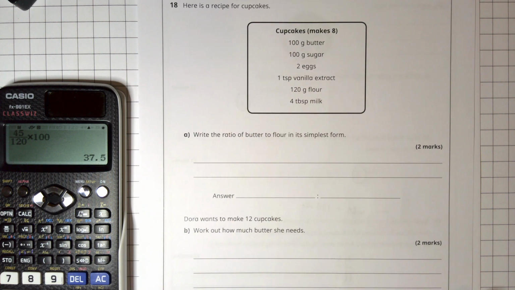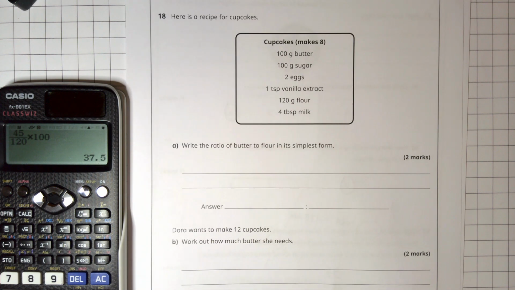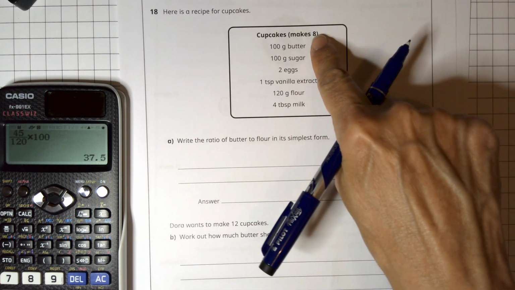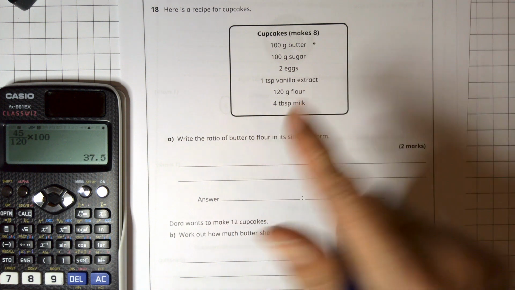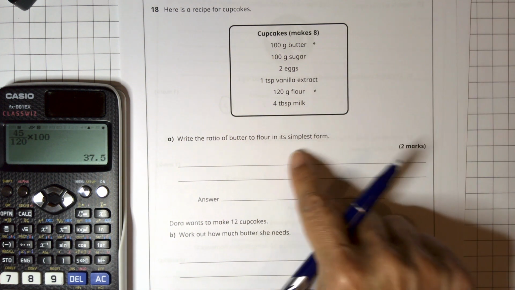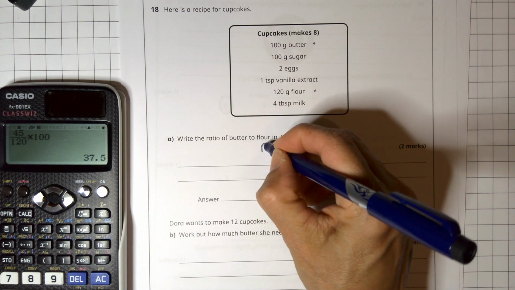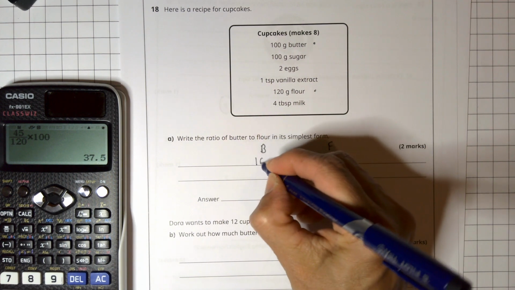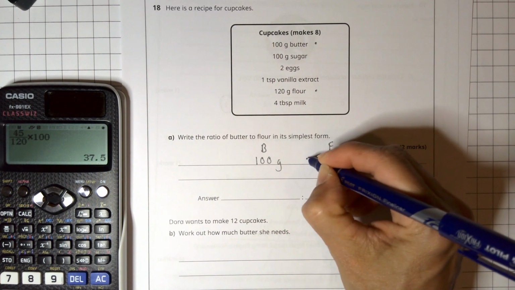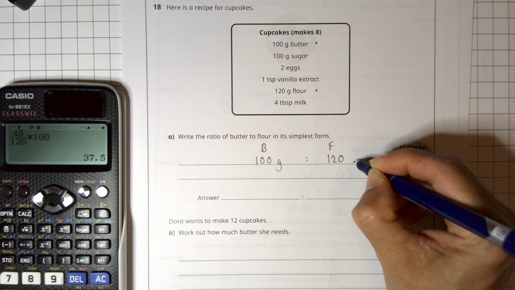Question 18 shows us a recipe for making cupcakes. You can make 8 cupcakes if you have all these ingredients. Write the ratio. So we're looking for the butter, that one there, and the flour in its simplest form. Now butter goes first, flour goes second. Butter was 100 grams and flour was 120 grams.